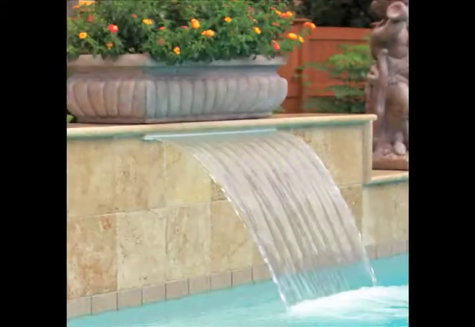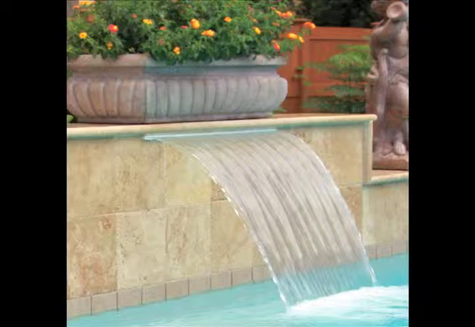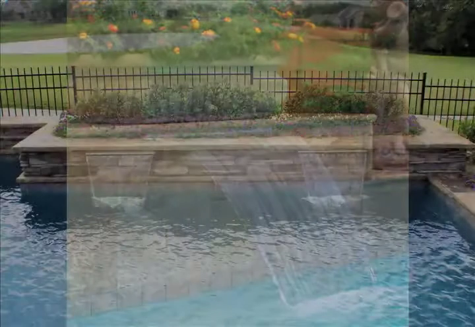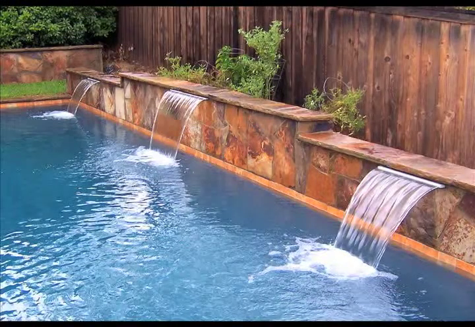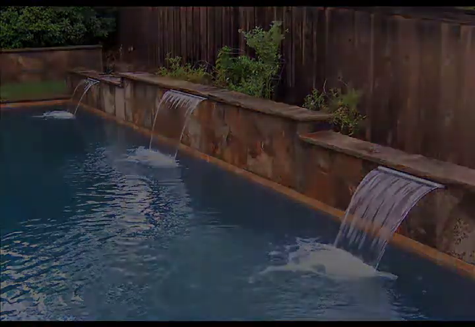Sheer descent. Sheer descent is technically the brand name of a smooth, linear flowing waterfall manufactured by the Jandy Zodiac Corporation. However, much like the term Kleenex, a sheer descent now often refers to any straight, linear waterfall, regardless of the manufacturer. A sheer descent is usually installed as a simple arching waterfall that comes out of a raised sidewall, but it can also be mounted overhead to produce a waterfall effect.